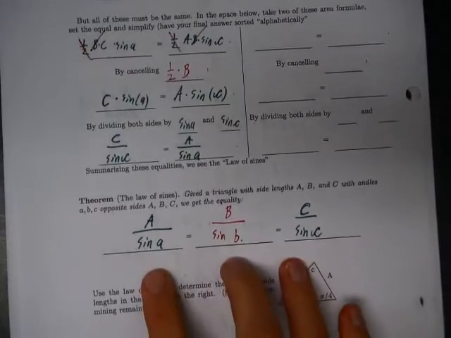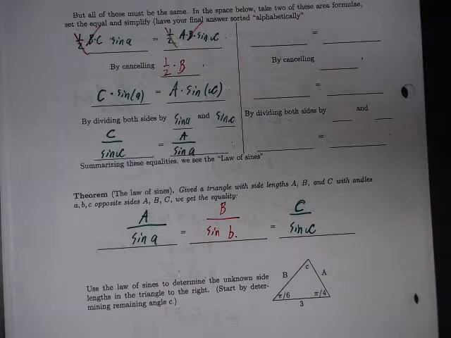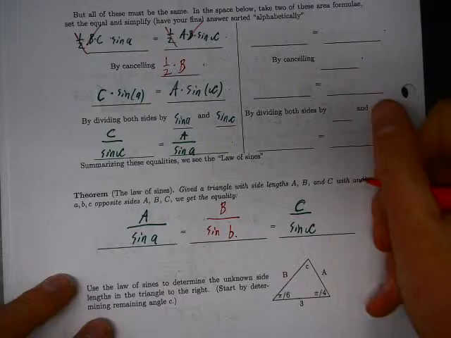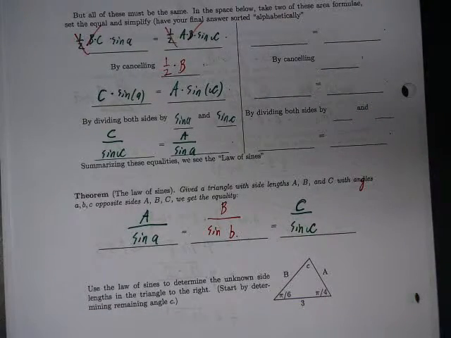So there's the law of sines. The law of sines says that if you start with a triangle with known side lengths A, B, and C, and angles little a, little b, little c, opposite those side lengths, we get the equality that any side length divided by the sine of the angle opposite is the same as all the rest. Let's use that. Let's do something with that.